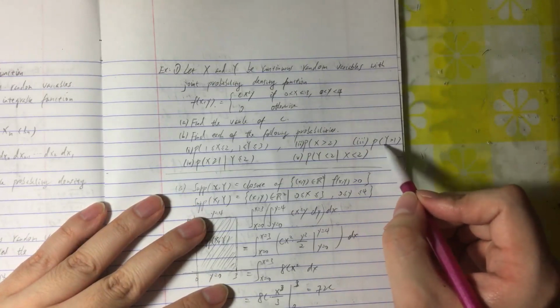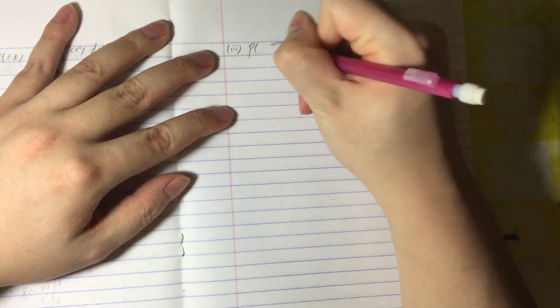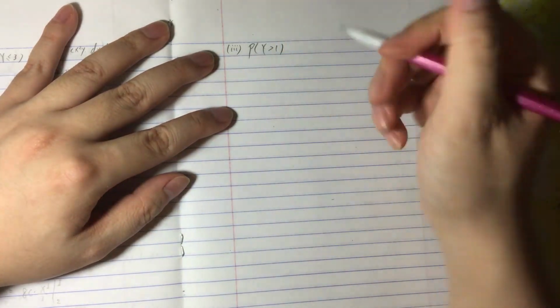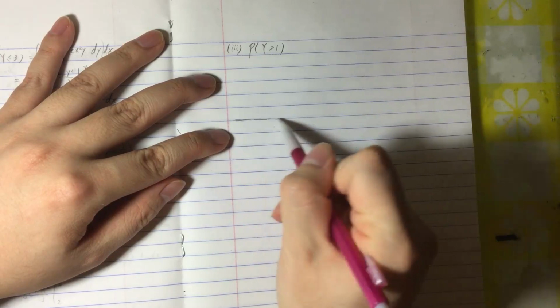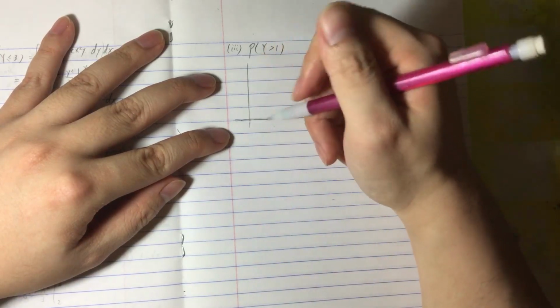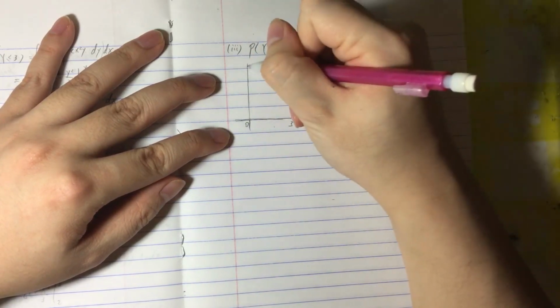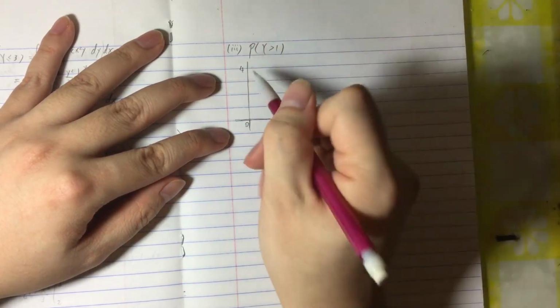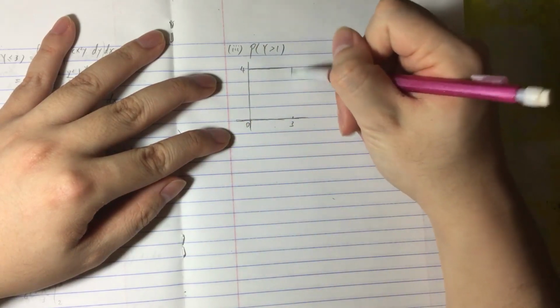Find the probability that y is greater than 1. Let's draw the support first. The support is the rectangular region. x is between 0 and 3. y is between 0 and 4. For the support of x and y, we must always include the boundaries.